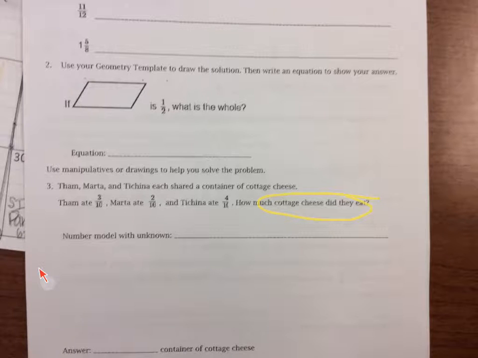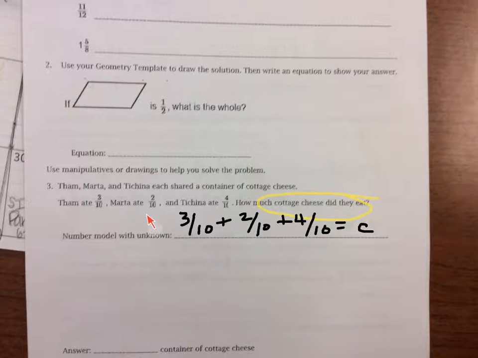We need to give a number model with an unknown. This is going to look like 3/10 plus 2/10 plus 4/10 equals maybe C for the container of cottage cheese. When we add these numerators together, we say 3 plus 2 is 5, 5 plus 4 is 9, and we'll come down here on the answer line and we will say 9/10 container of cottage cheese.